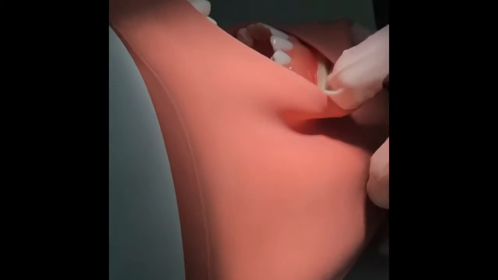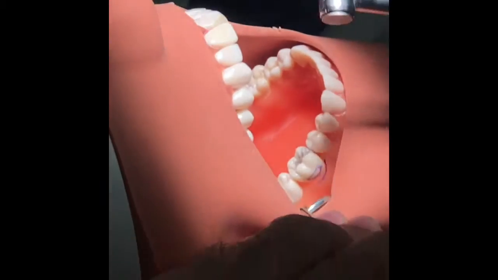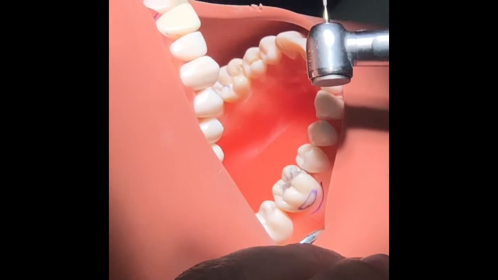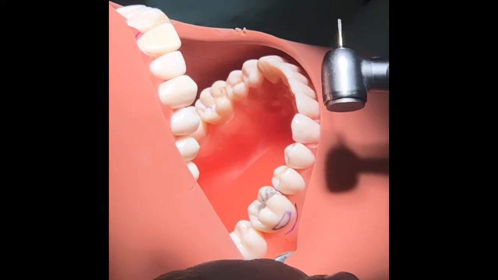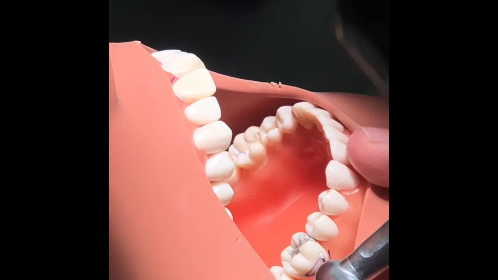So let's start preparing. We have a 245. We'll start with the 245. Most of the preparations that we do here in typodonts are with the 245. And we know the dimension of the 245. It's around 0.8 to 1 millimeter in diameter, and 3 millimeter length. So we'll start preparing.